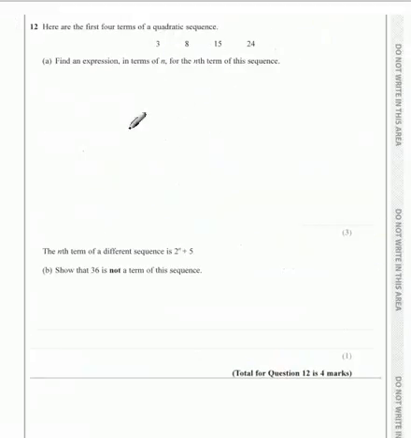Okay, here we have a sequence. We are told it's a quadratic sequence, so we are going to be looking for an n squared term in this. With any sequence, it's useful to look at the differences between the terms to decide what's going on. So we've got a difference of +5, then +7, and then +9. The differences of these are 2 and 2. Because this is 2, that tells us we're going to have an n squared. That's just one n squared for this.